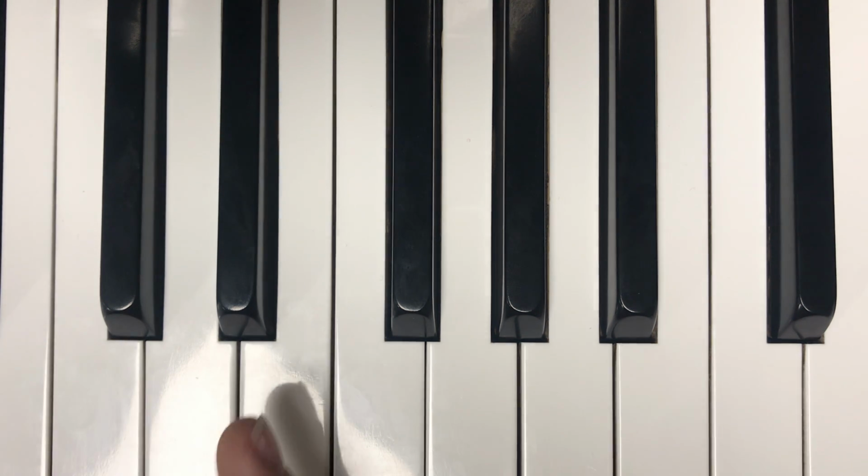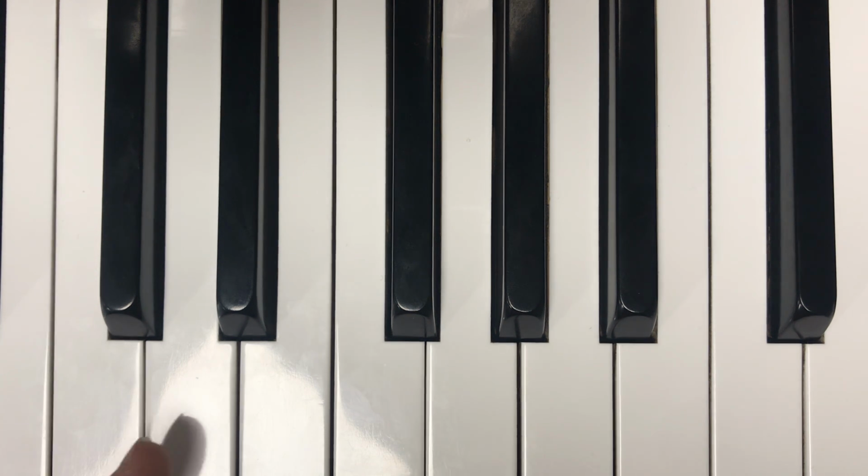I pointed to each note, but my finger doesn't fall in the frame where it was. So 3, 2, 2, 3, 2. And that's your pentatonic collection.